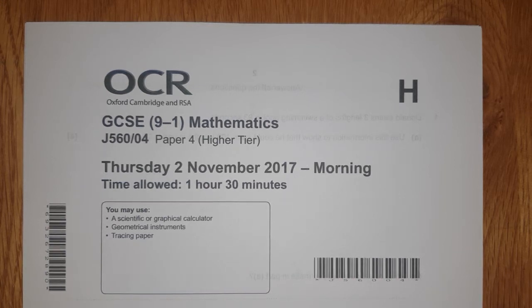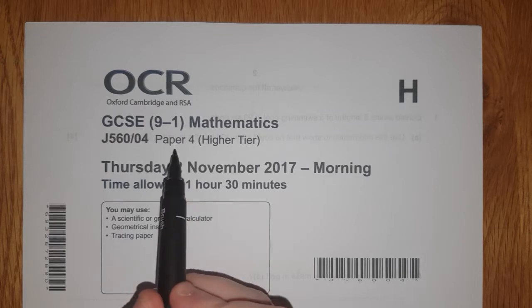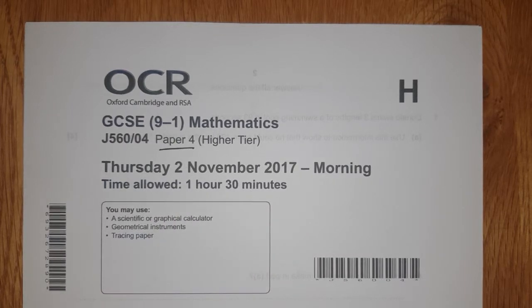Right guys, today we're going to go through the November 2017 paper. We're looking at paper 4, so this is one of your calculator papers.